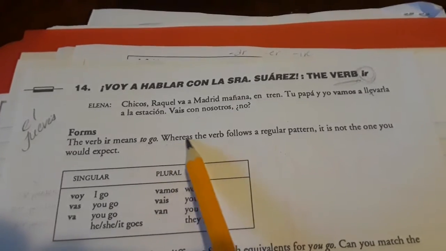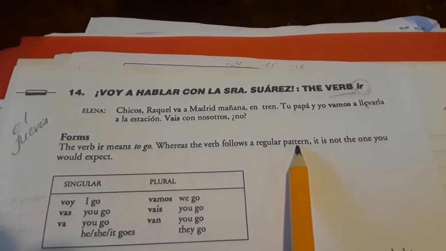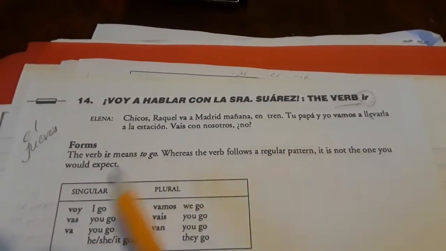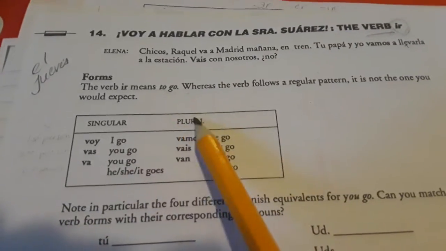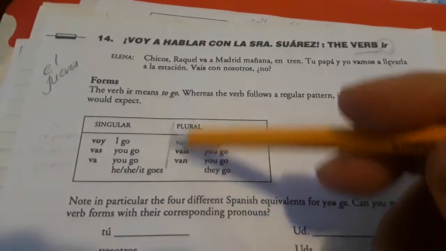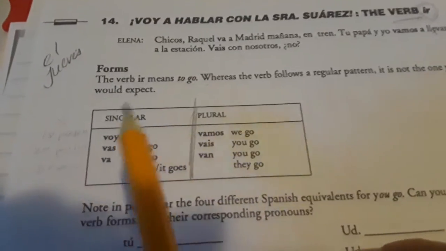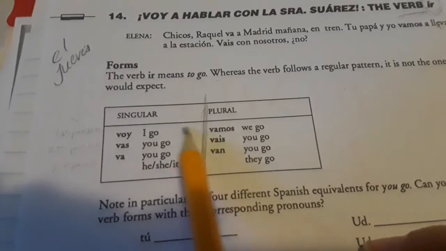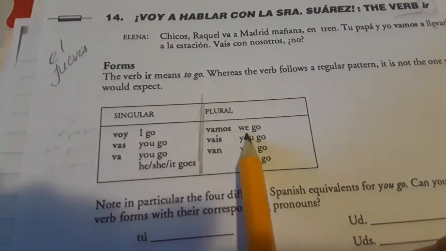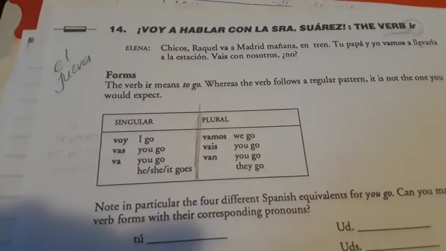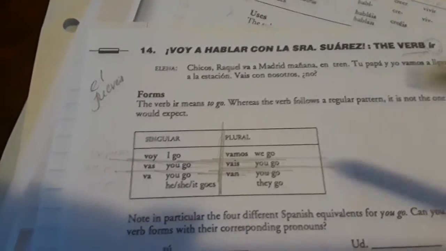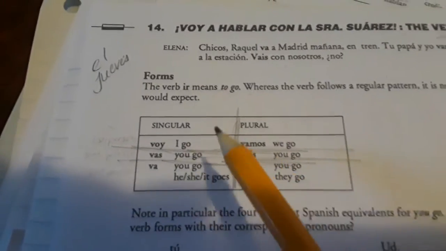So, whereas the verb follows a regular pattern, it is not the one you would expect. Singular and plural, okay? Let's not forget these ones. This would be in your chart. First person would be all these two. Second person would be these two. Third person would be these two. Probably.